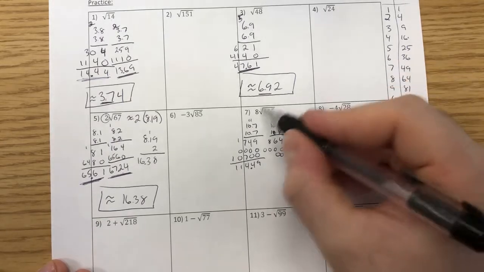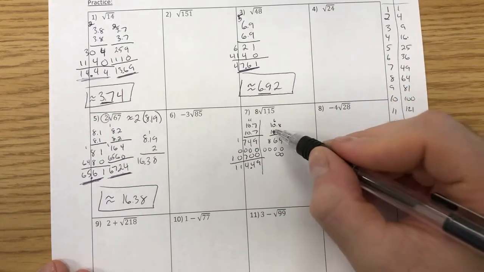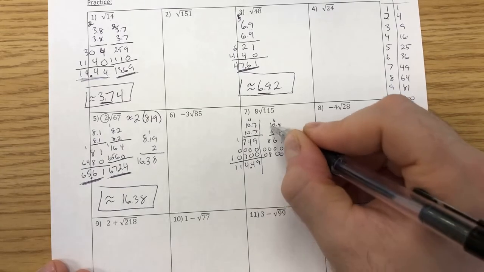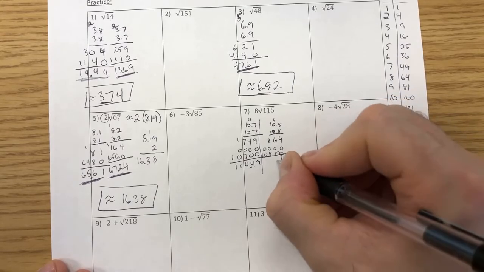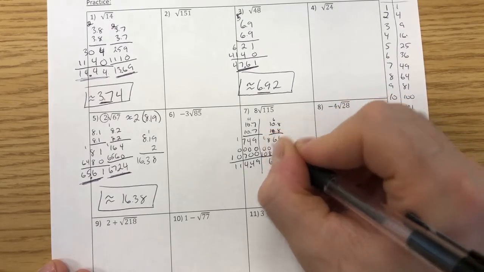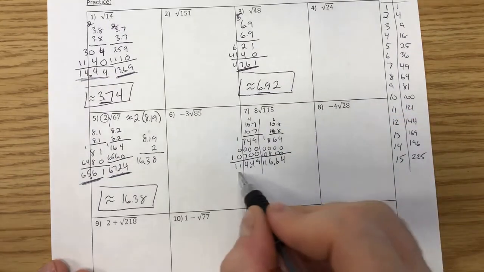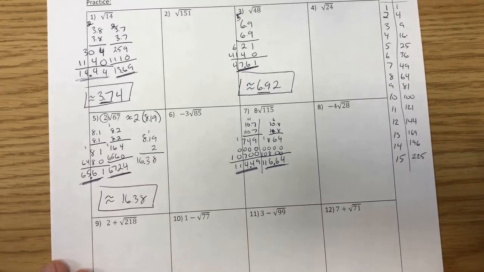I put my 2 placeholders, just to make sure I know the difference. 1 times 8 is 8. 1 times 0 is 0. 1 times 1 is 1. Add up these values. 4, 6, 16, 1, 1. Yep. I know somewhere between 114 and 116 is 115.